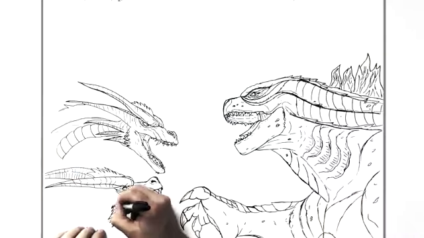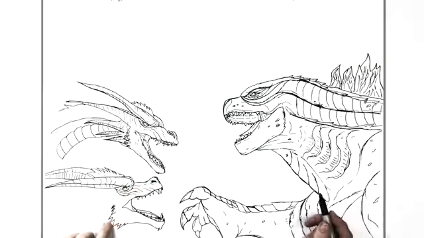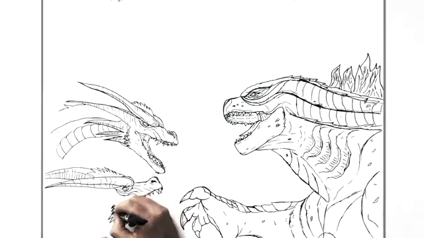Right, so what I mean by texture is you just do a line down the middle and then you make it look like it's growing out of his face by giving them an end, this kind of thing. Like so. So just making them look like pyramids, I guess, or that's the kind of shape we're going for anyway.